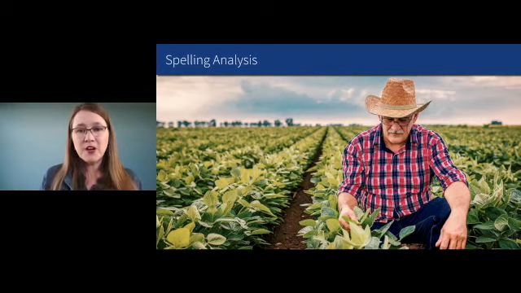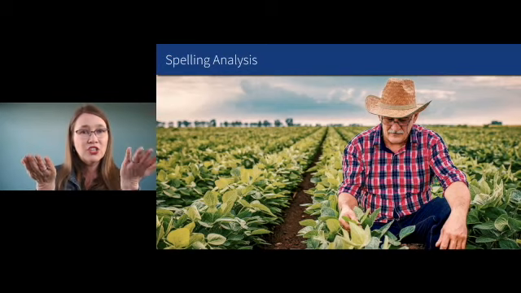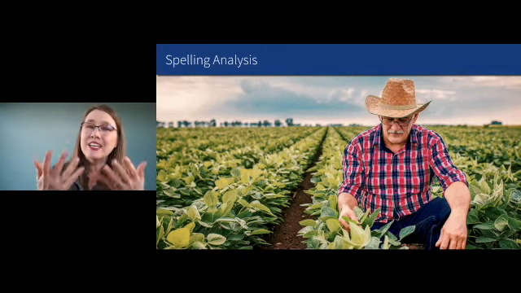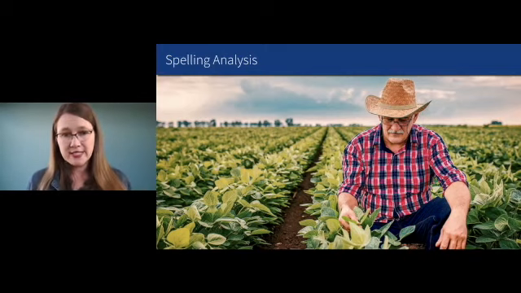Let's try the word farmer. The farmer is in the field. Okay, we can count the syllables in farmer by humming it. 2 syllables. When we have more than one syllable in the word, I will say something like this. Say to spell farm-er. What will we say to spell? Farm-er. Notice I give the students the syllable breaks.